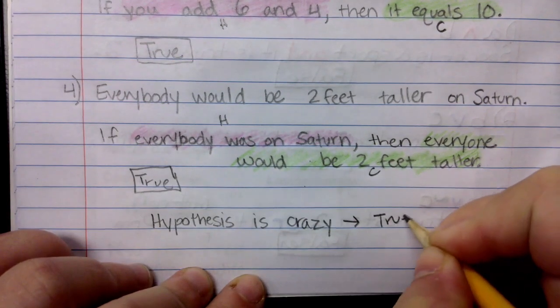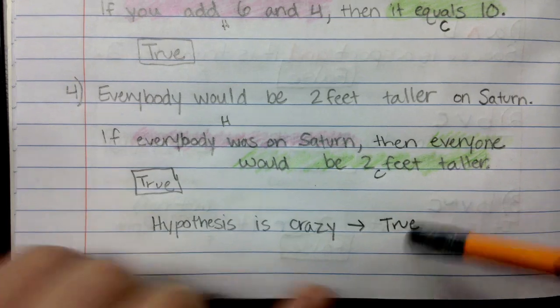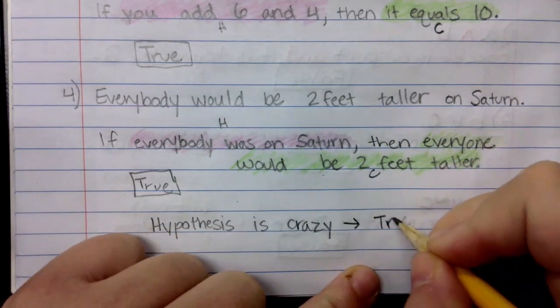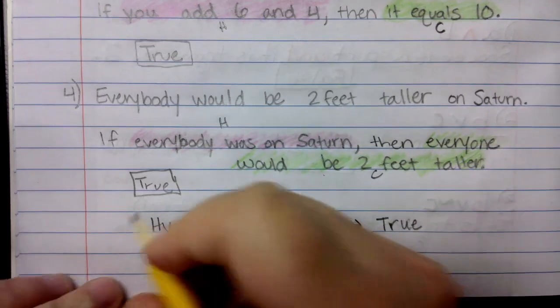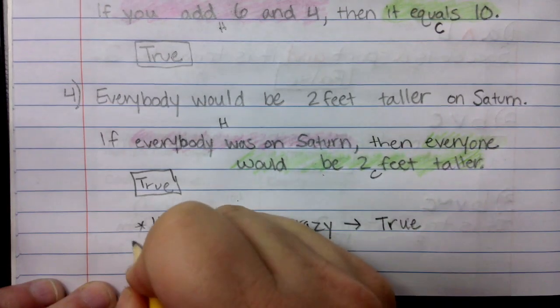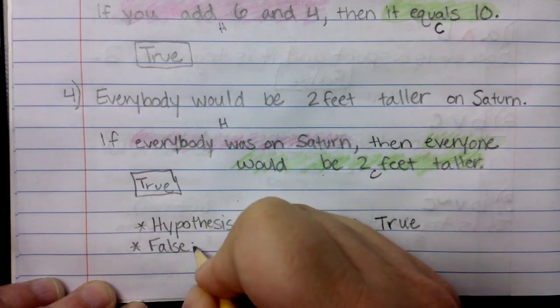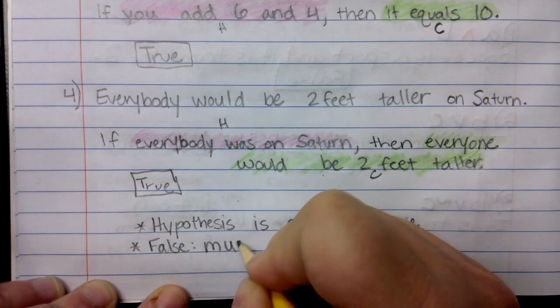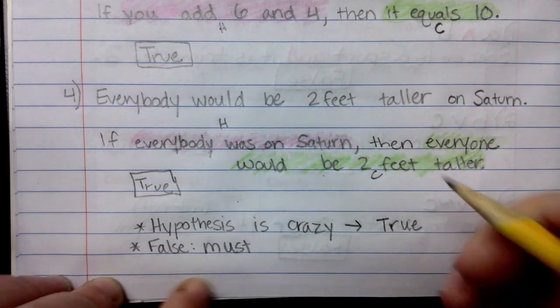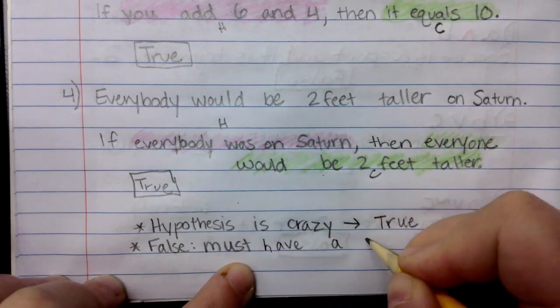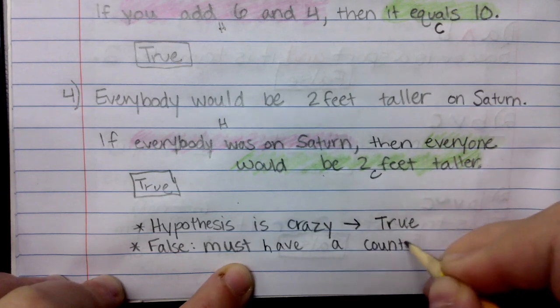So in order for it to be false, you must have a counterexample, or must explain a counterexample. So you must have that proof showing why it's not true.